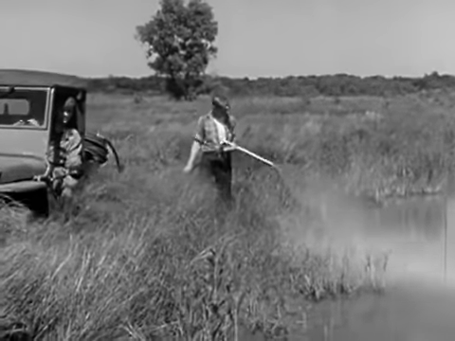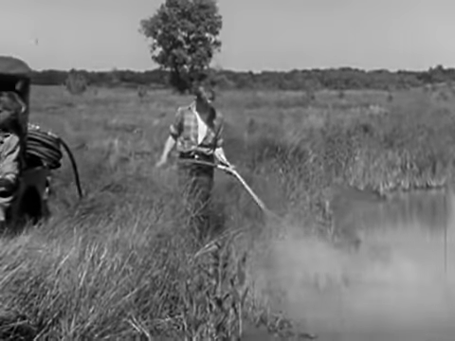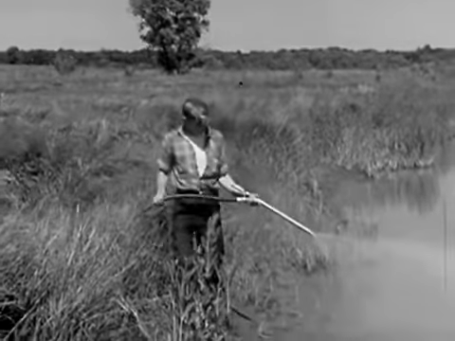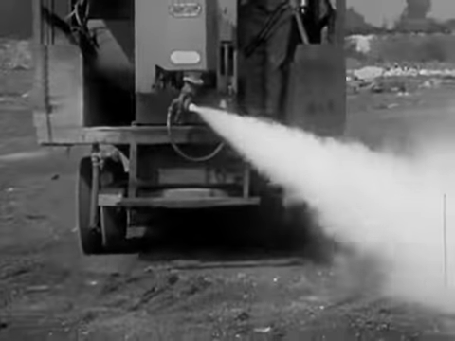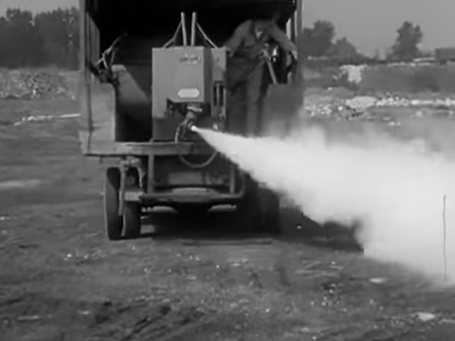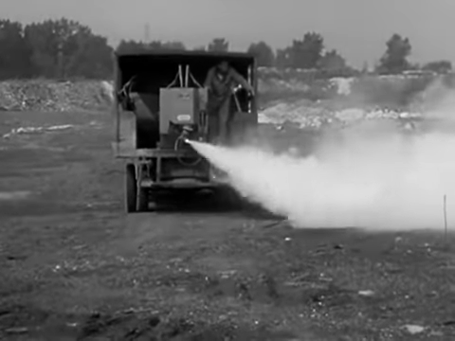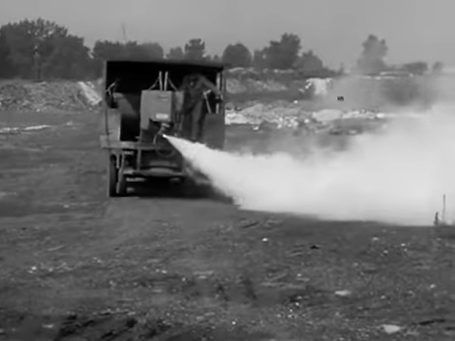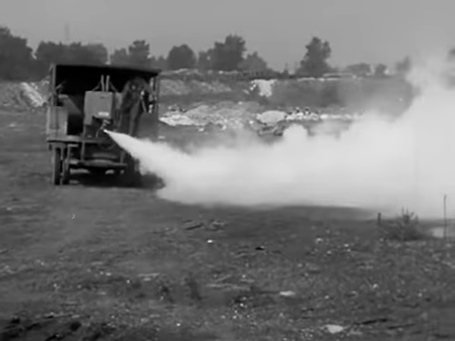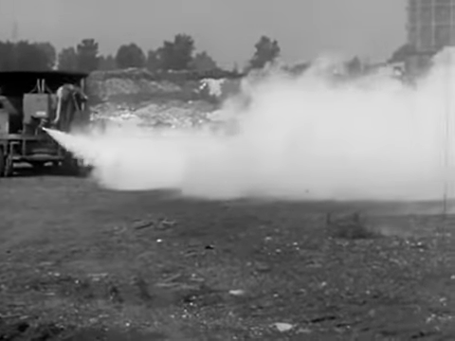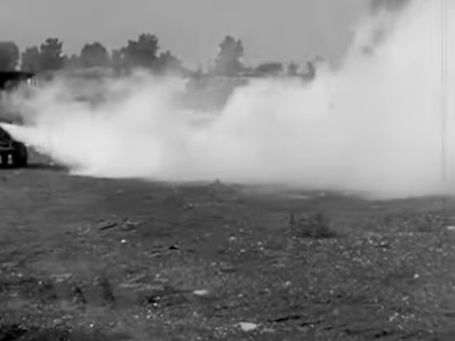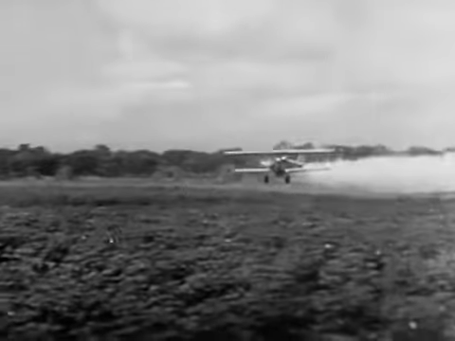A similar treatment is given a swamp near a congested residential area. The white fog produced by this machine contains a chemical that will kill adult mosquitoes as it drifts over their breeding places. The airplane has proved of service in spraying large areas.